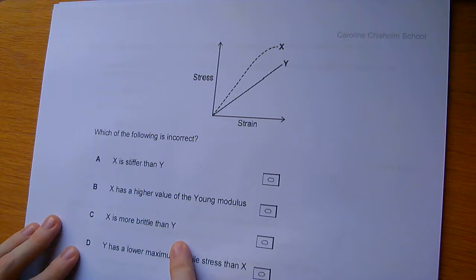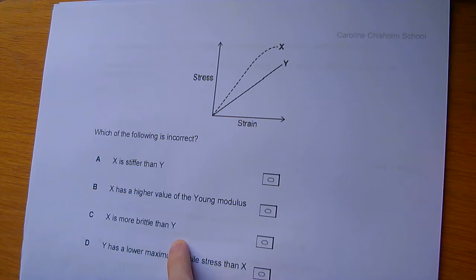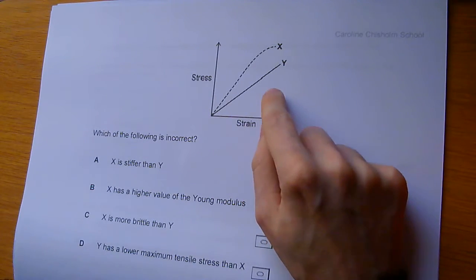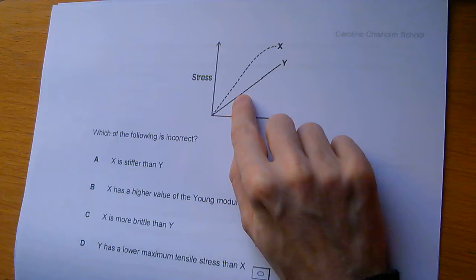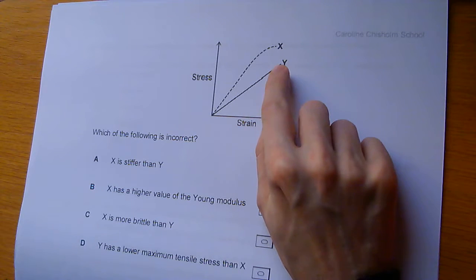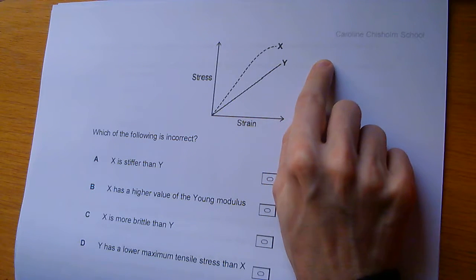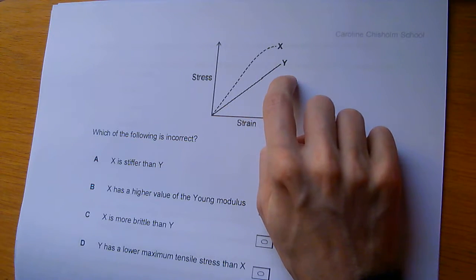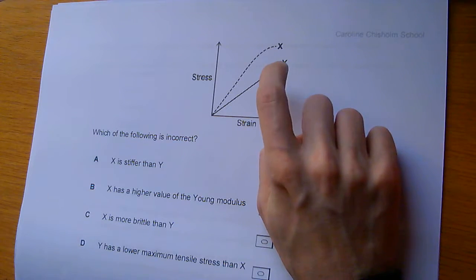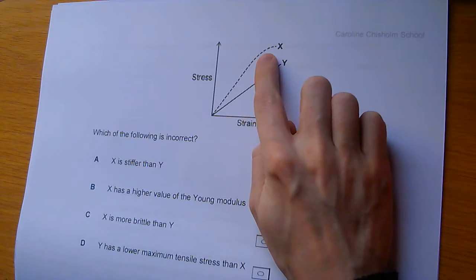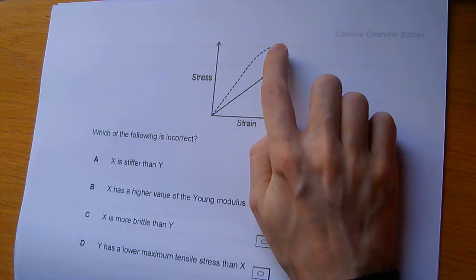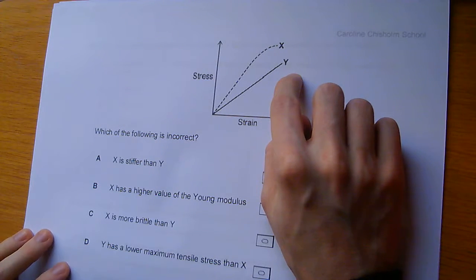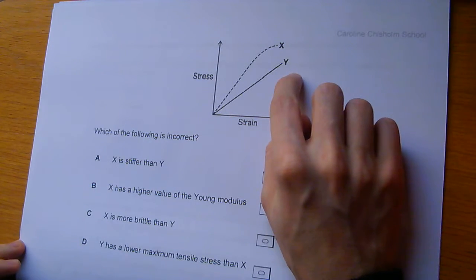X is more brittle than Y. Well, when we talk about brittleness, we talk about something breaking before it gives. So if we have a look at this graph here, we see no giving at all. It doesn't flatten off and give us loads of strain without increasing the stress. It just breaks. So Y is going to be brittle. X gives a bit. It curves a little bit. So we know that Y is going to be more brittle than X. So it's going to have to be C for this one here.